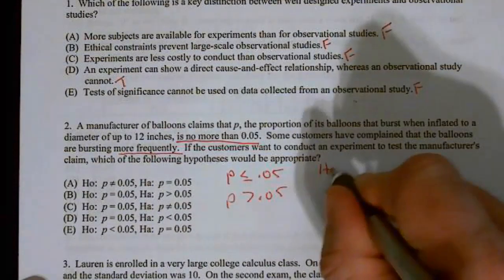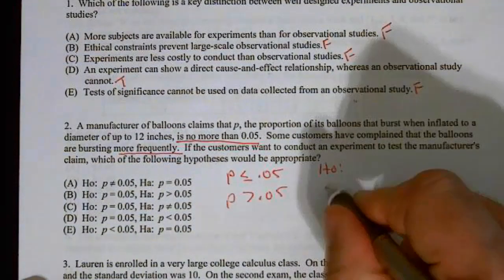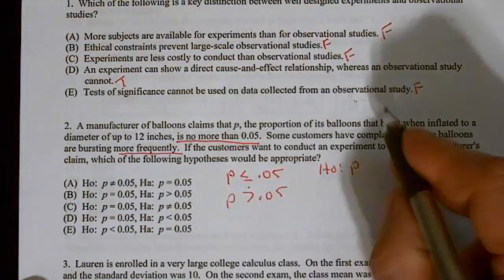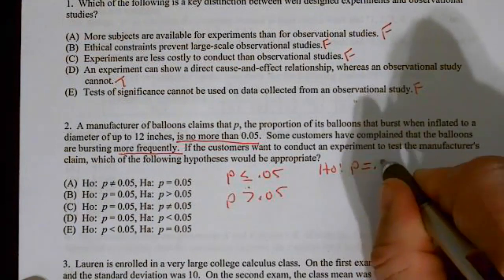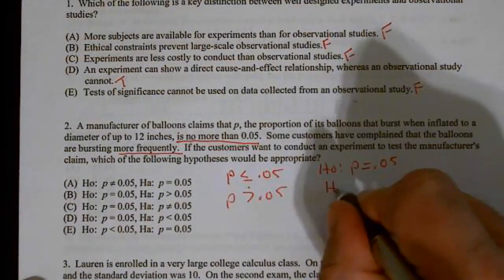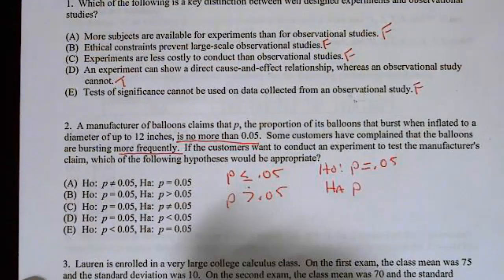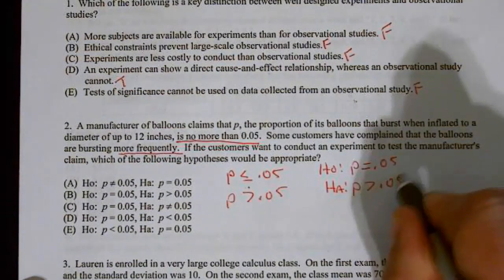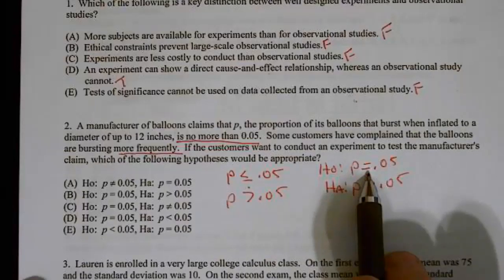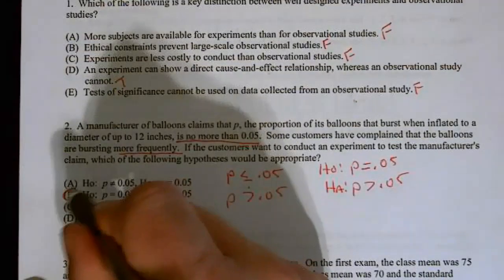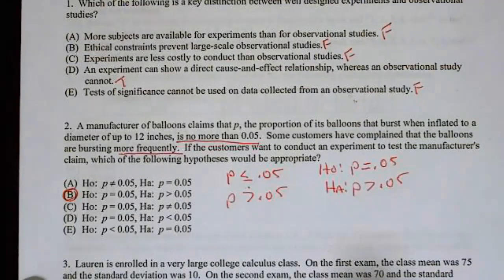So my going in is they are claiming P is less than or equal to 0.05, but we can't use that. We can only use the equals 0.05 because the null is always an equal sign every single time. And then the alternative is what the customers are saying, that it's more frequent than 0.05. Remember, the null is always equal, and we're claiming that it's more frequent, which is what we'd be concerned about. So in this case, our answer choice is B.